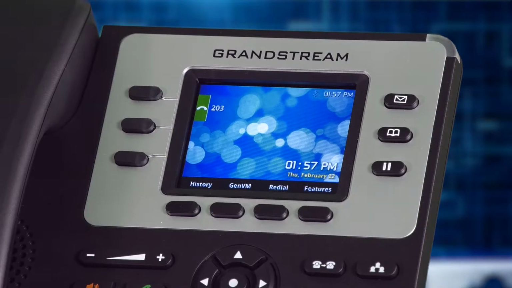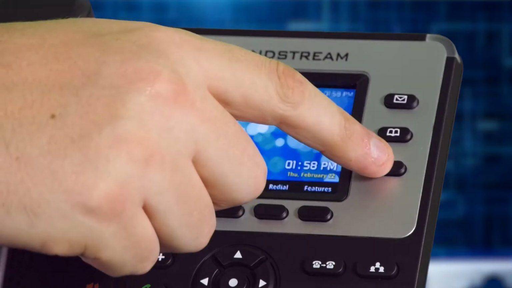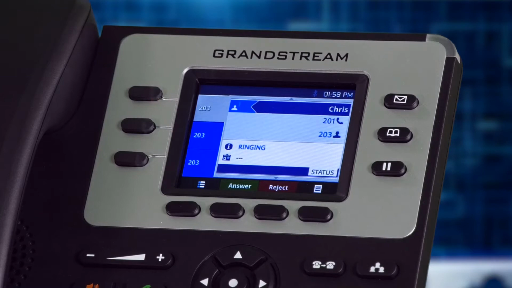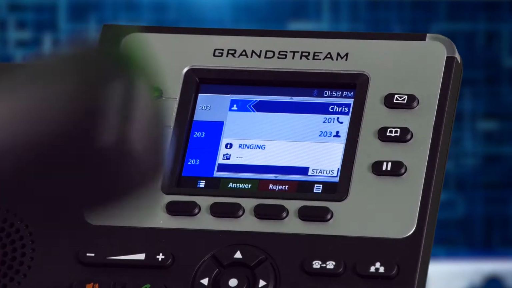Now if we move on down one more below that, there's a button that looks like a pause button. That's actually your hold button, the two bars right there. So if we were on a call already, let's go ahead and get on a call now. So go ahead and pick this up. And now that we're on a call, if I go ahead and just push the pause button or the hold button there, in the upper left you'll see this light start flashing.